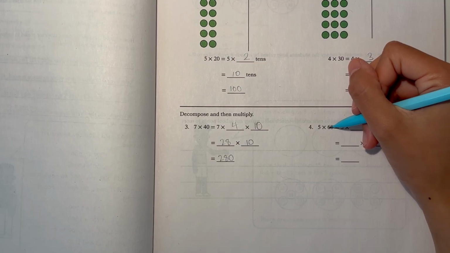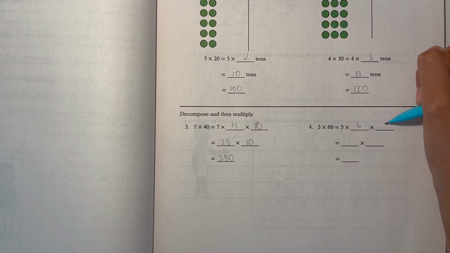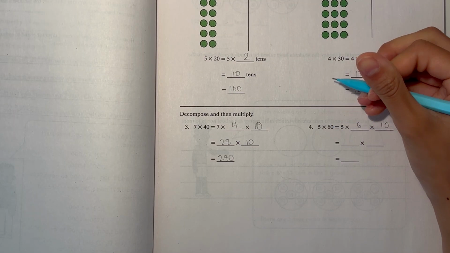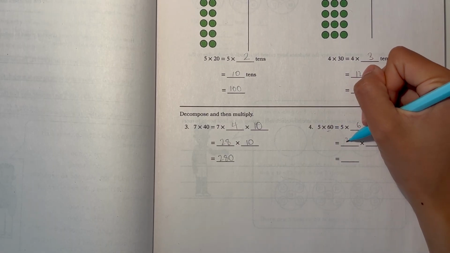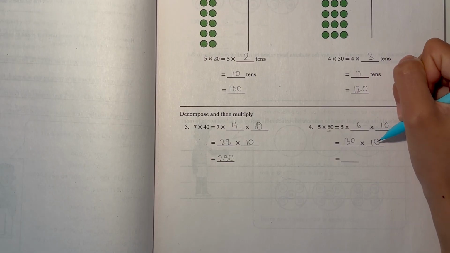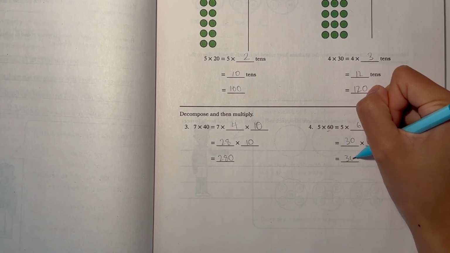5 times 60 is 5 times 6 times 10. We decompose the 60 into 6 and 10. 5 times 6 is 30 times 10. So that's 300.